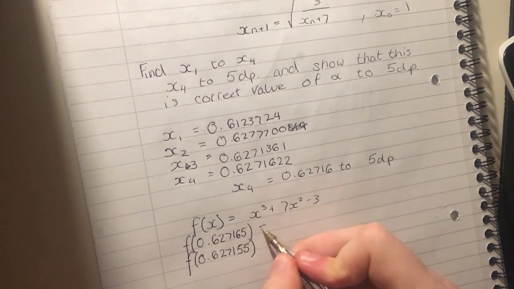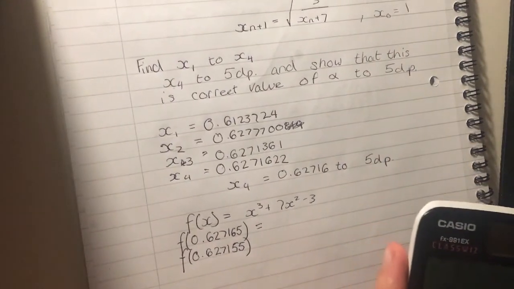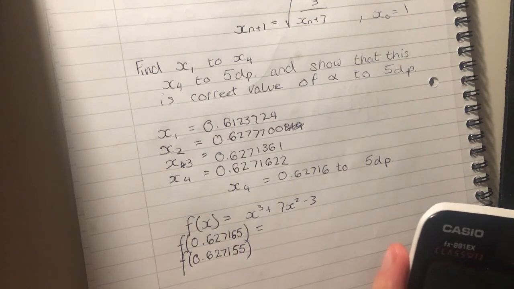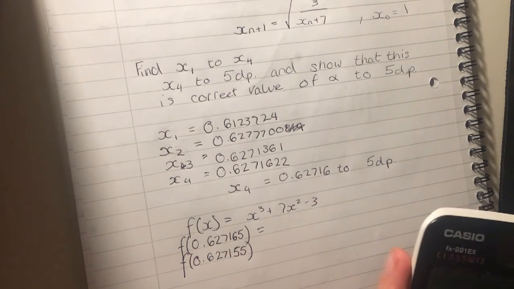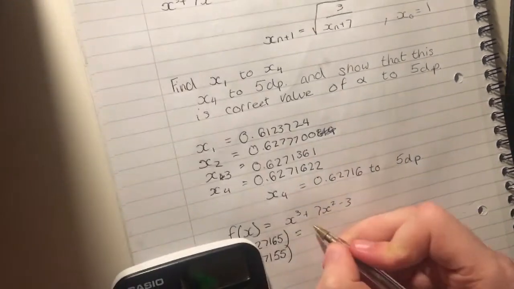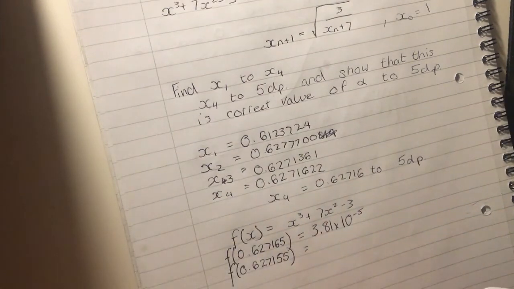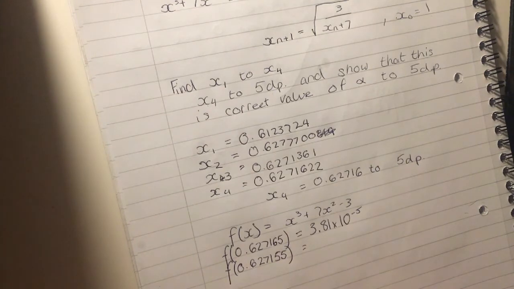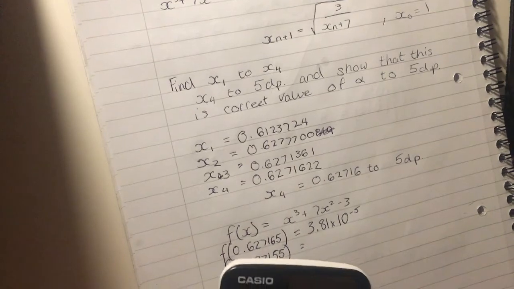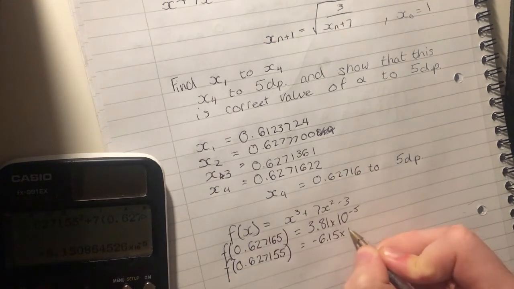As you can see, we just put this in. So this is x, we put this in, let me put this in my calculator. So 0.627165 to the power 3 plus 7 multiplied by 0.627165 squared minus 3, and now that is equal to 3.81 times 10 to the minus 5. And now we need to change to 5 instead of 6.5. And then we get minus 6.15 times 10 to the minus 5.